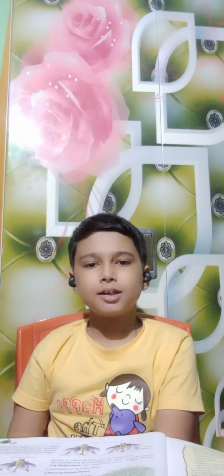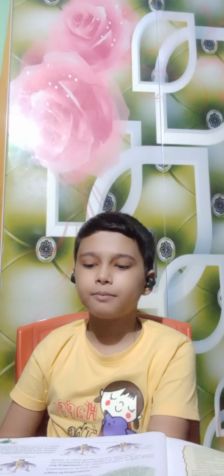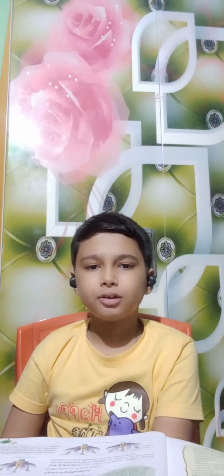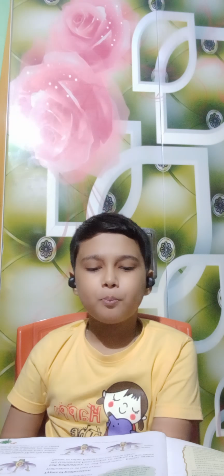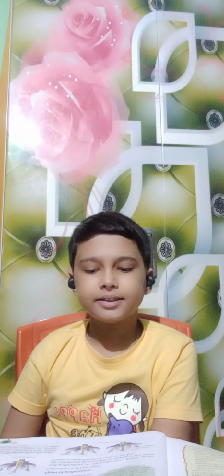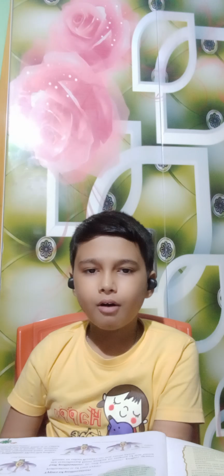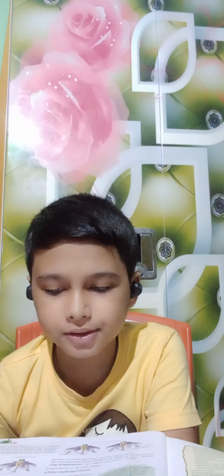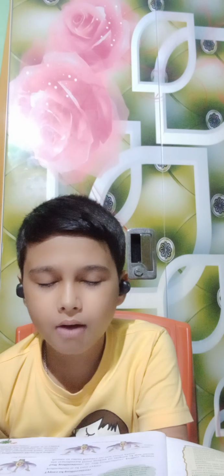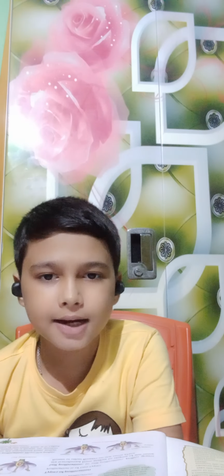Ovary develops into fruit. Now number 4, bisexual flowers. Flowers that have both androecium and gynoecium. I am repeating all these four only once.